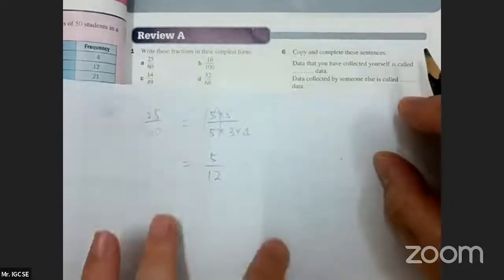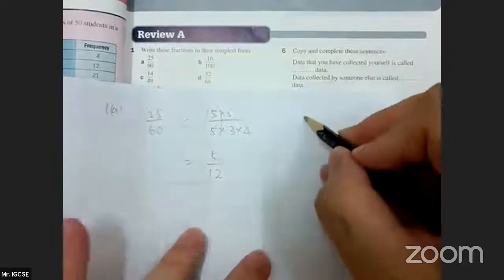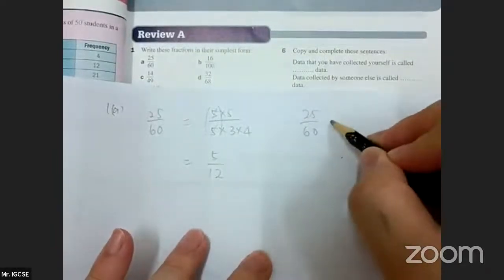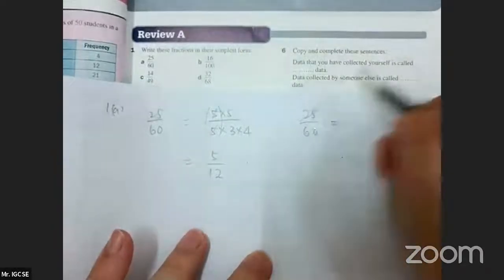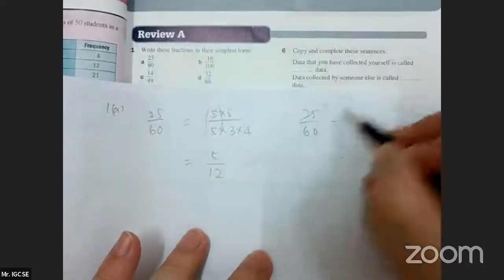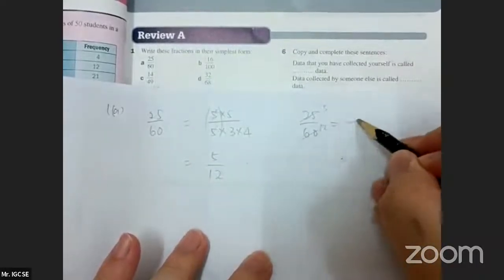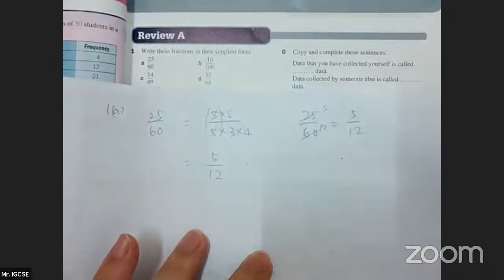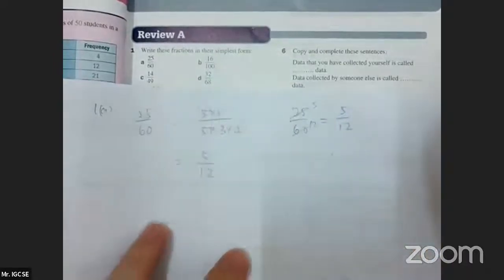If you have already mastered this one, you may use other methods such as this: 25 over 60, then you will do 5 times 5, 5 times 12. So your answer will be 5 over 12, right? Both will do, no worries.